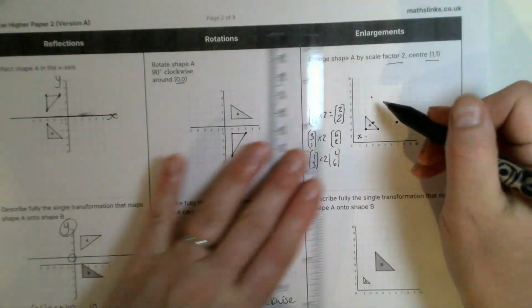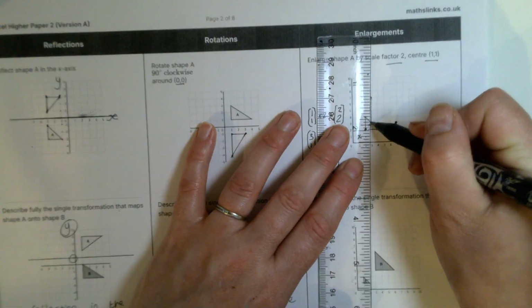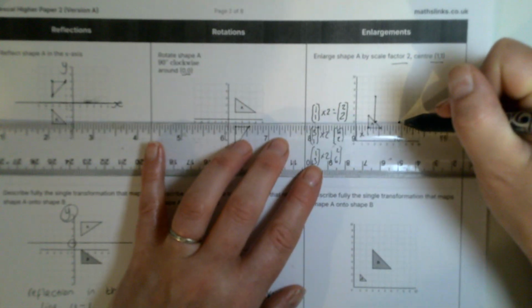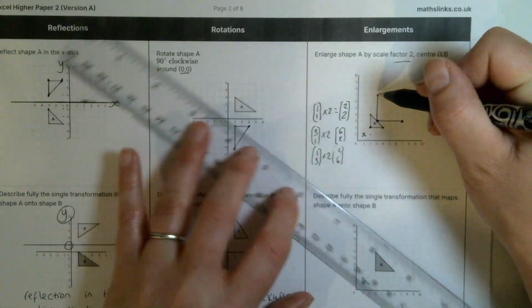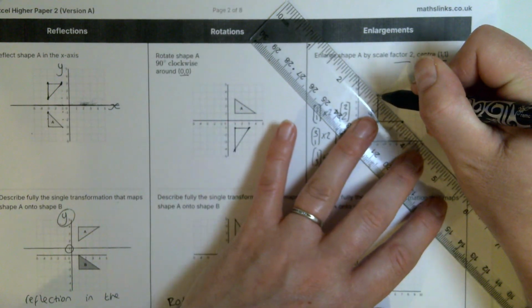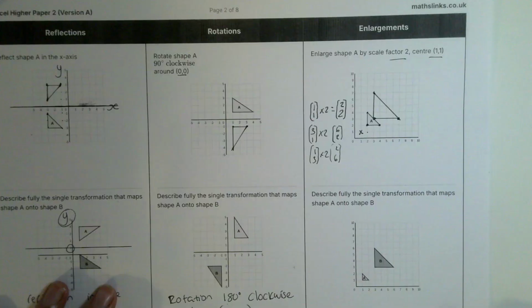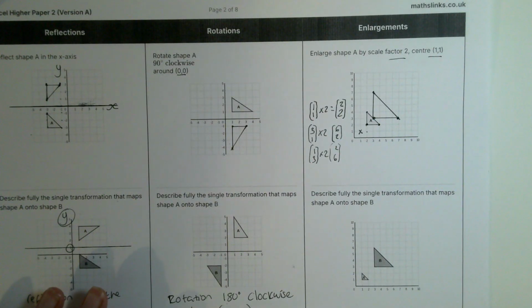There we go. And then we can join all of that up. There we go. So we've enlarged that scale factor 2 from the centre 1, 1. Right, last one for today.